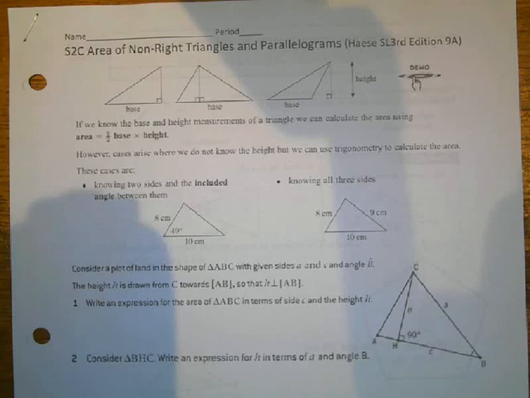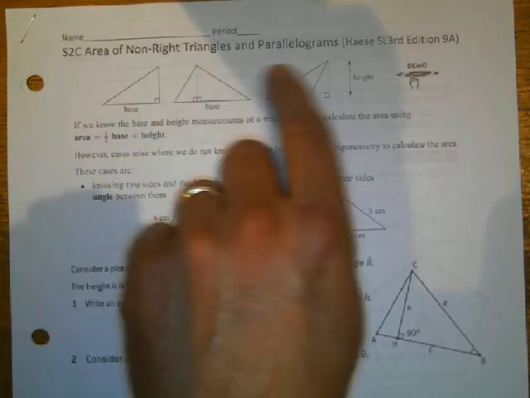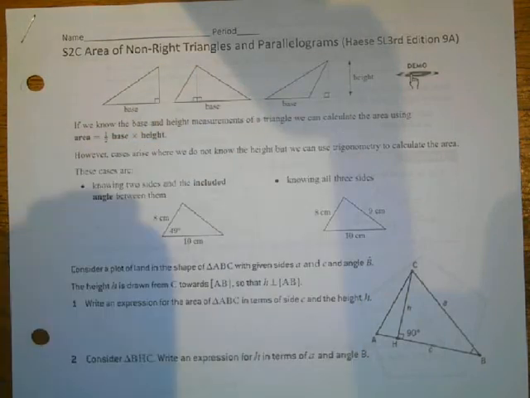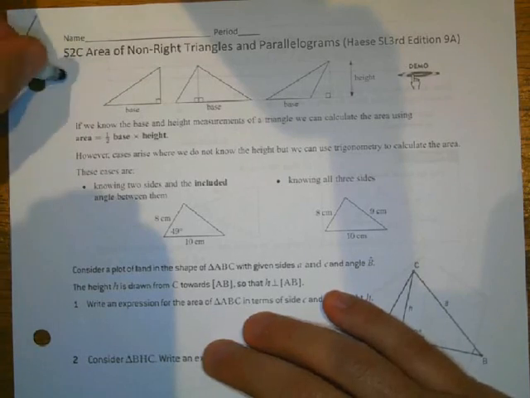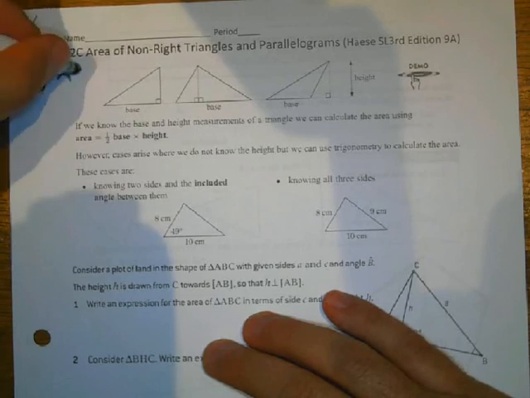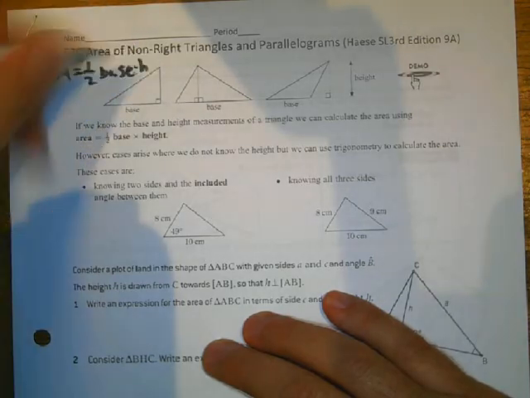All right, today we did area of non-right triangles and parallelograms. So first we need to go back to middle school or geometry, and we learned that the area of a triangle is 1/2 base times height, and that formula is right here.